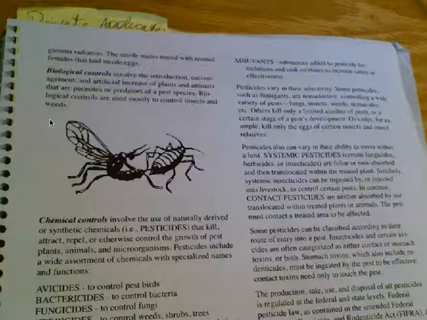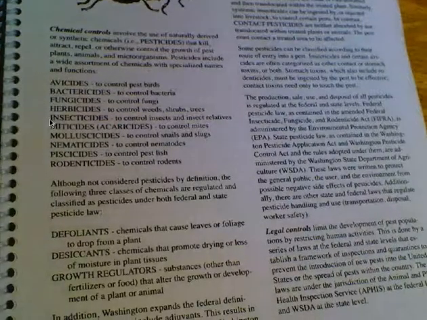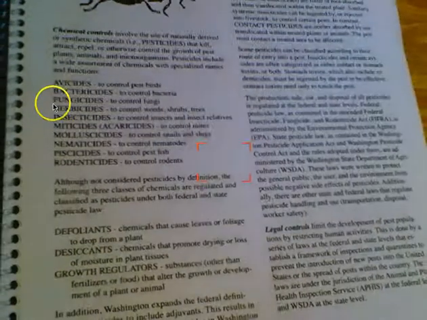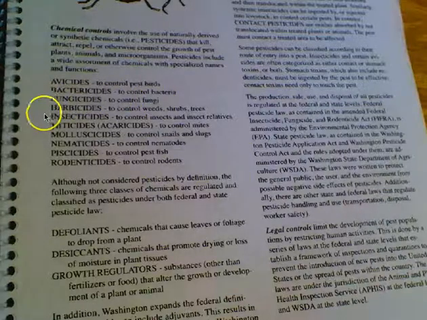So we need to look at the whole picture. When we get into trouble, it's when we only consider one or two aspects of it. With chemical controls, pesticide is the general term, and you can see on this particular page that we have all these bactericides, fungicides. They're named after what they're going to control.